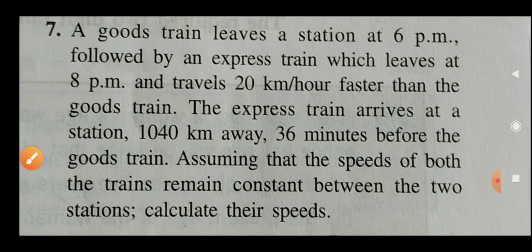Second thing, goods train is covering 1040 km and express train is also covering 1040 km. Means they are going from one station to another station and distance between the two stations is 1040 km. So both the trains are covering distance 1040 km.